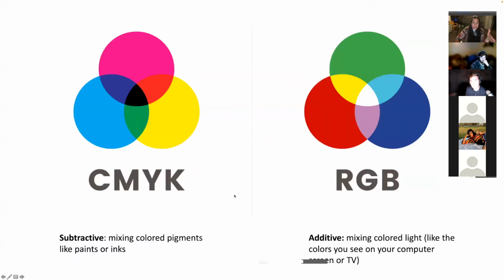CMYK is subtractive, mixing colored pigments. This is just like mixing paints or inks in real life. Like if you want to make green, you get blue and you get yellow. RGB is additive, so mixing colored light, like the colors you see on your computer or TV screen. For me, this is less intuitive.